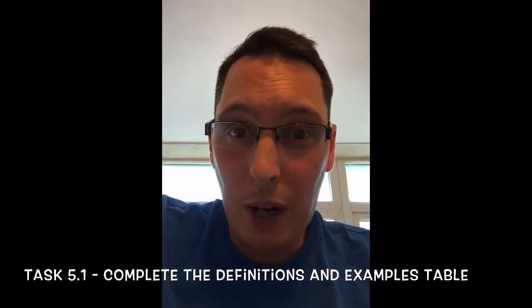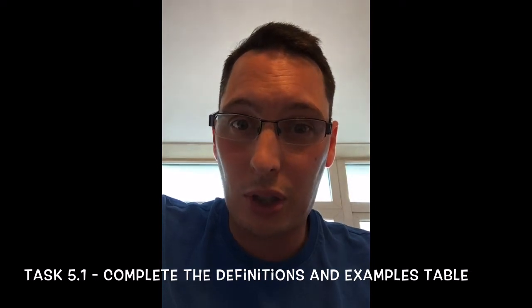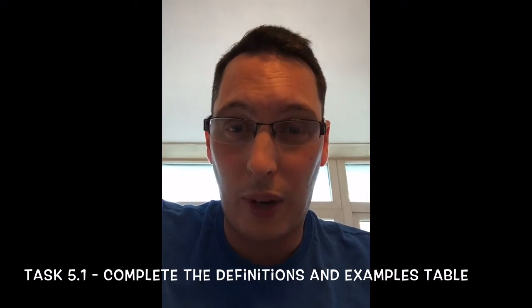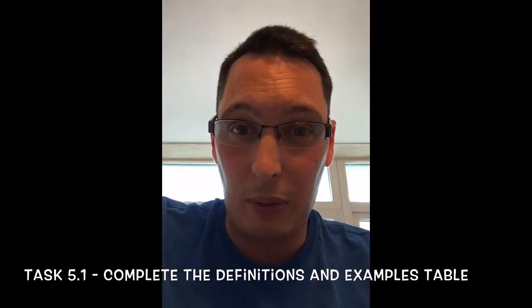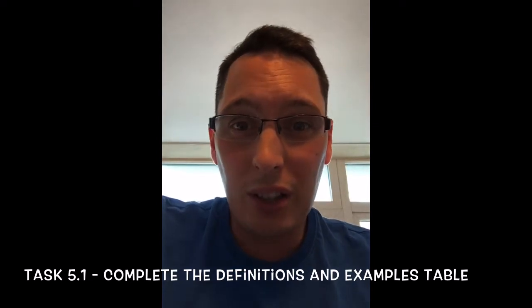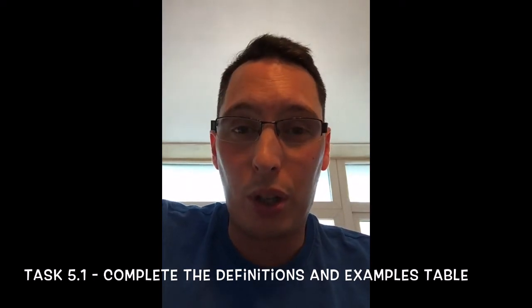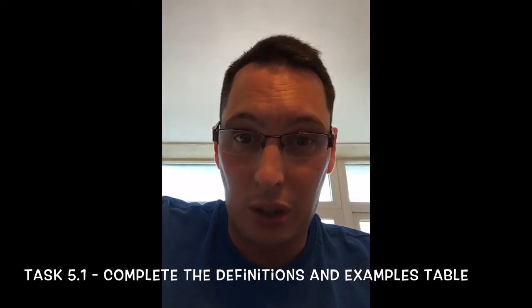So experiments have a kind of set structure. This is going to sound a lot like a GCSE science lesson. This is all stuff that you should really know already, so I'm just going to recap it relatively quickly. You start off with the hypothesis. This is a prediction of what should happen with a certain thing.